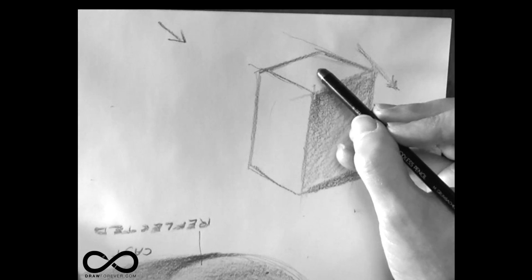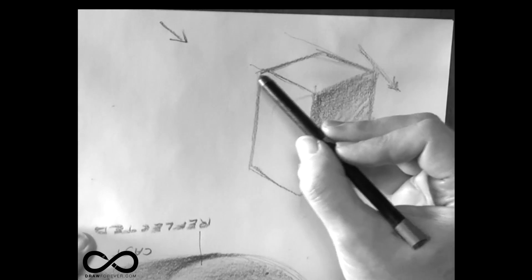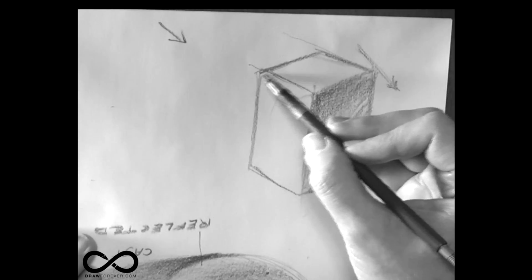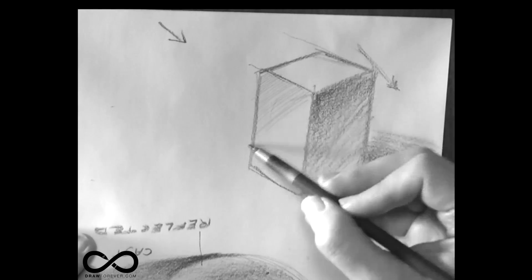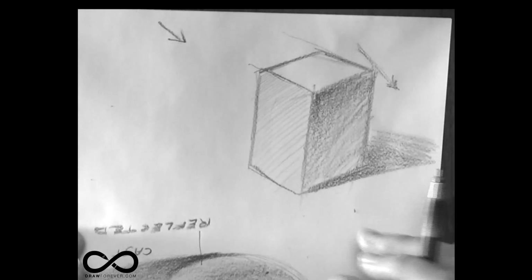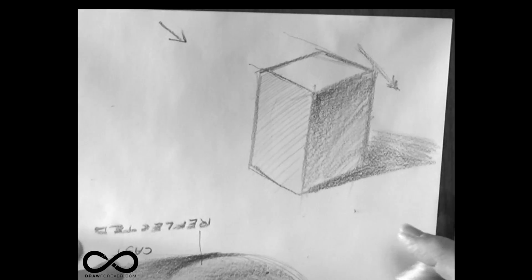Okay, this is the top plane. Now this is white paper, but technically speaking, very lightly, and I'll change pencils so hopefully it'll work. The top plane is going to be getting the most light, depending if the light is kind of more above. So the front plane is a slightly darker tone, let's put it that way.